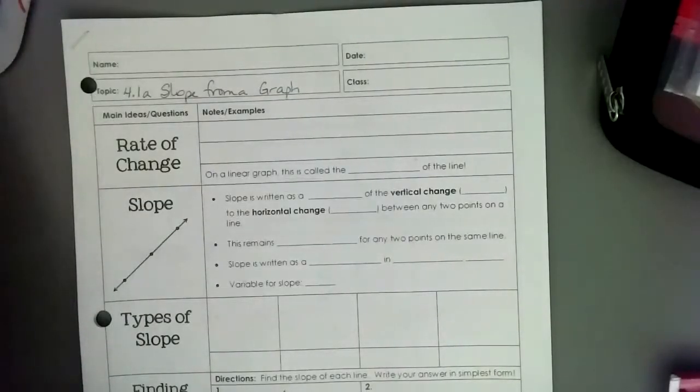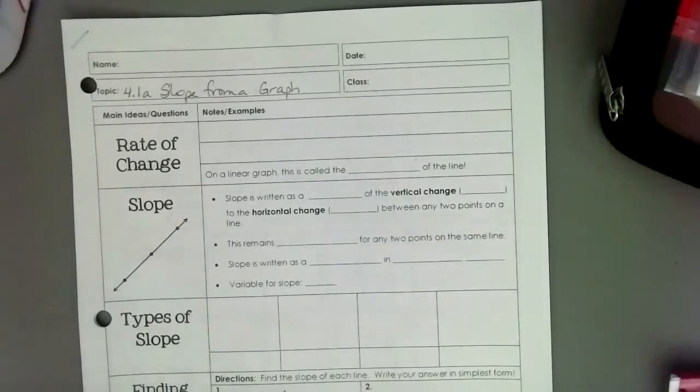Okay, here we go. So today we are starting Unit 4, which is linear equations, and we're starting with slope from a graph as part A, and then the second half of this video will be part B, which is going to be from the formula.